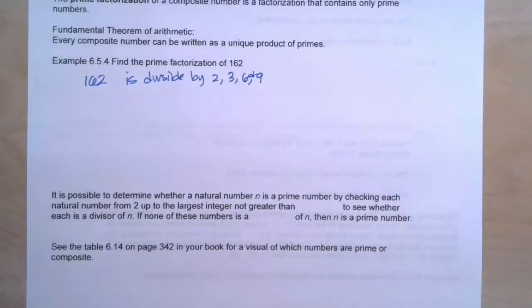Now, the fundamental theorem of arithmetic tells us that every composite number can be written as a unique product of primes. So what this means is that every single composite number has a different pattern of primes that multiply together to create it. Remember, a prime number is a number that only has 1 and itself as a factor. So we already determined from the previous example 6.5.3 that 162 is divisible by 2, 3, 6, and 9.